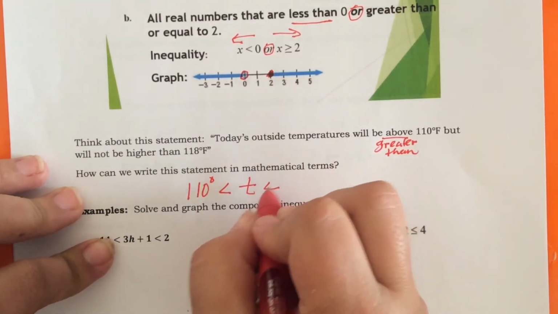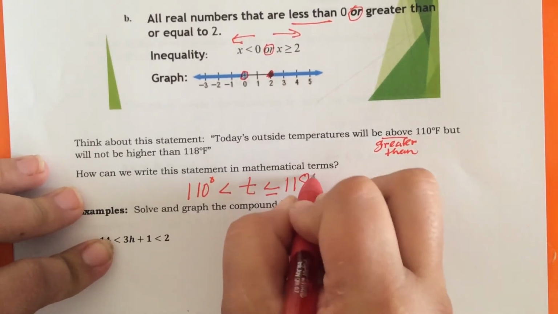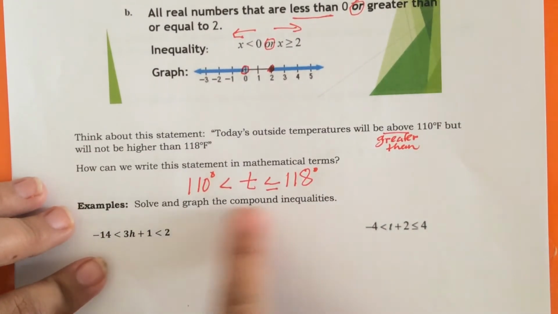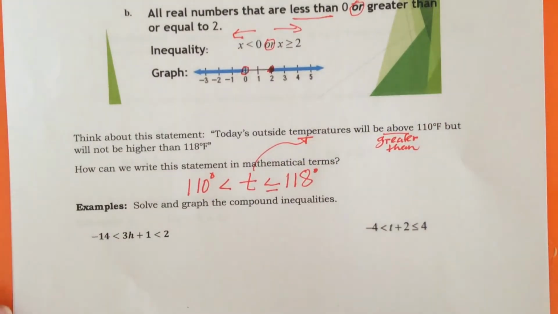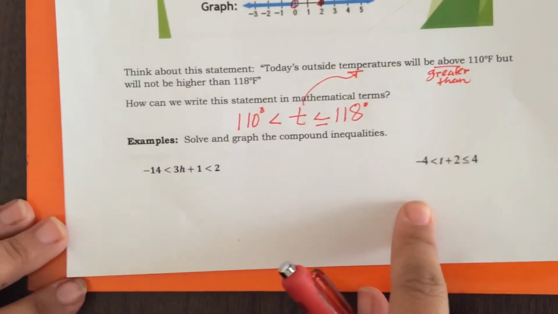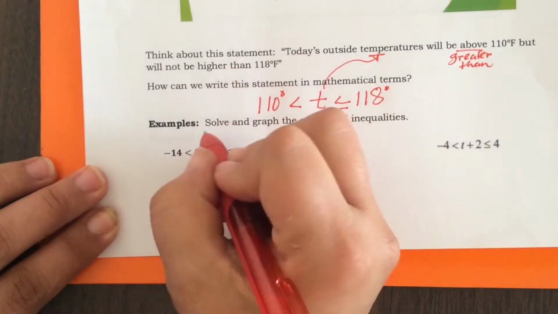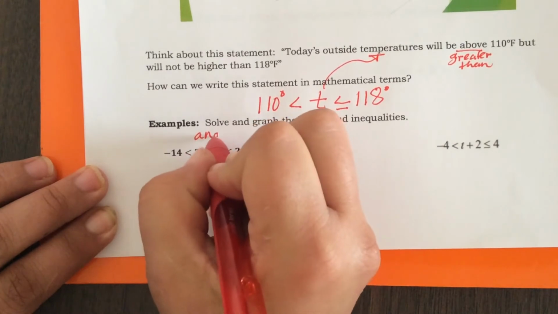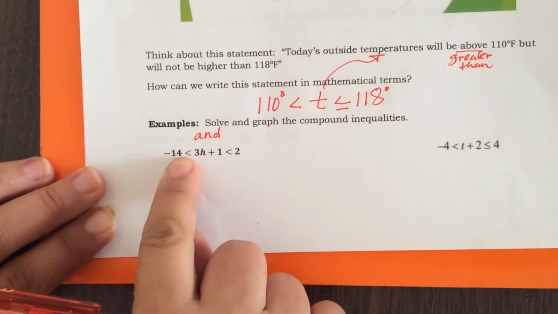So it's going to be less than or equal to 118. So that's how I would write the model. T is for temperature. You could use x, whatever variable, but since it's temperature, I'm using T. Okay, so then this is an and statement. Why is this an and statement? Because you have two inequalities put together.